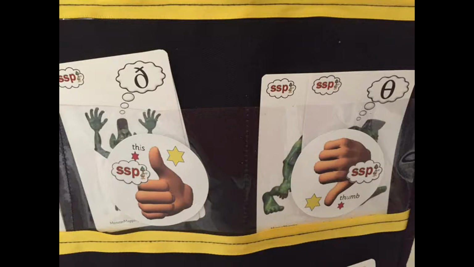It's an SSP unique technique. It's something I developed for children to help with their articulation and also make it multisensory. So they go this thumb.